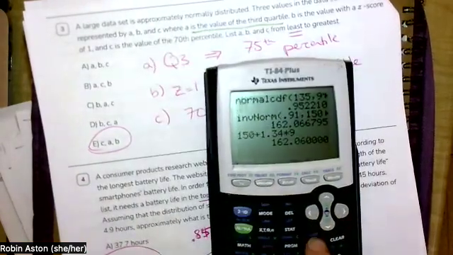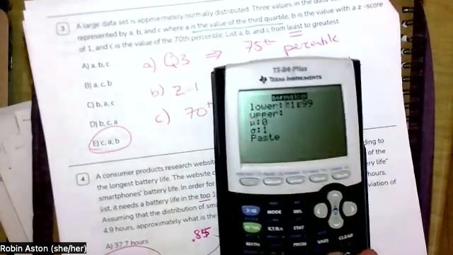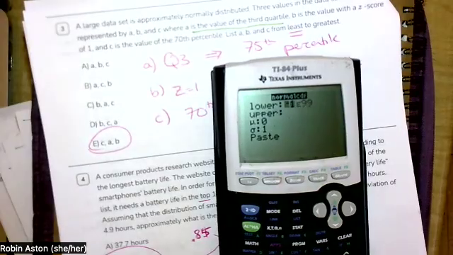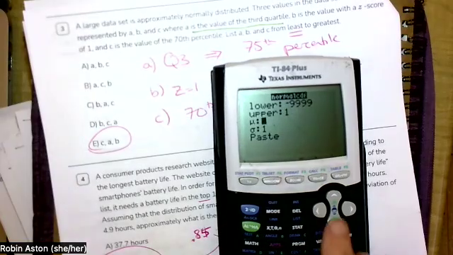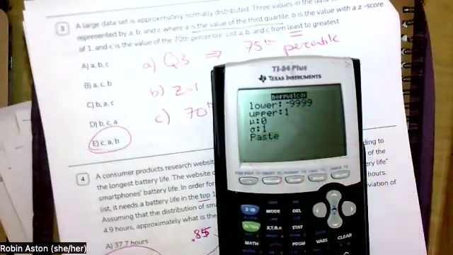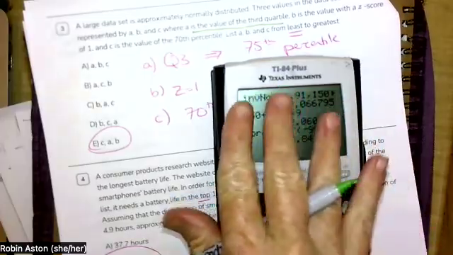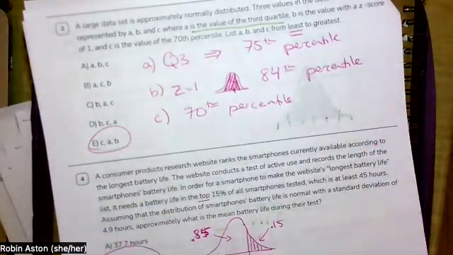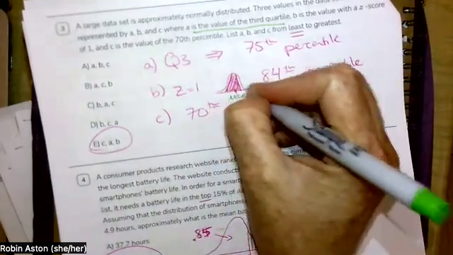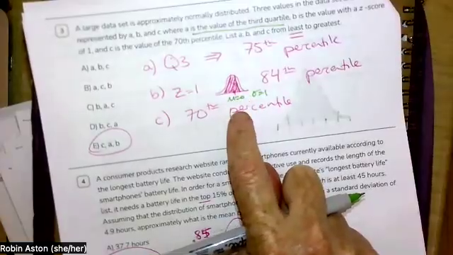So if I hit second distribution and I hit normal CDF, the percentile, I want to have a really small number. I'm going to put in a negative number because my mean is 0 and my standard deviation is 1. If you put in like -10, that's small enough, but I just put in -999. And when I hit paste, that also comes out 84. So in the calculator, it's good to remember that a Z has a mean of 0 and a standard deviation of 1. So you can use your calculator for Z scores as long as you know that.